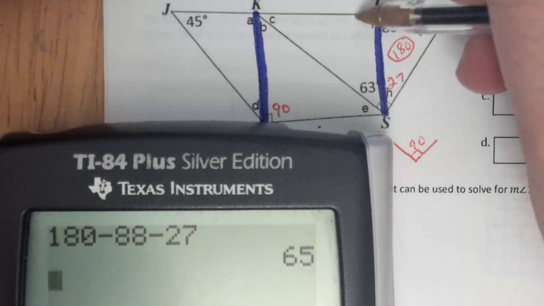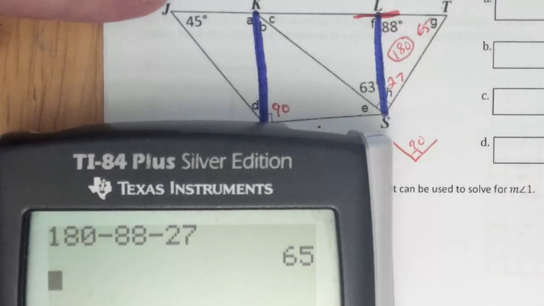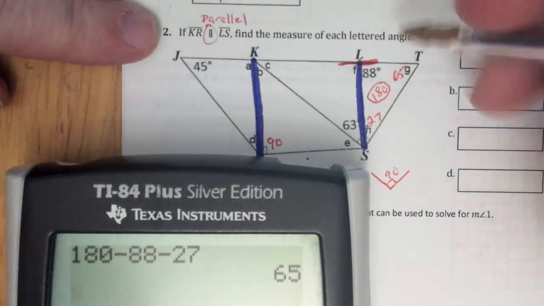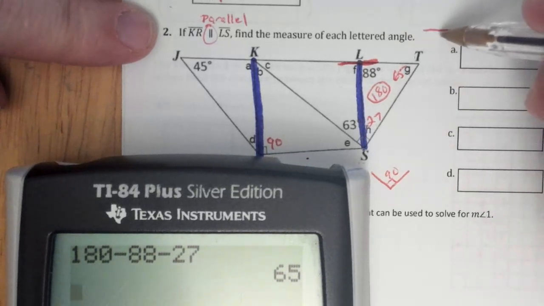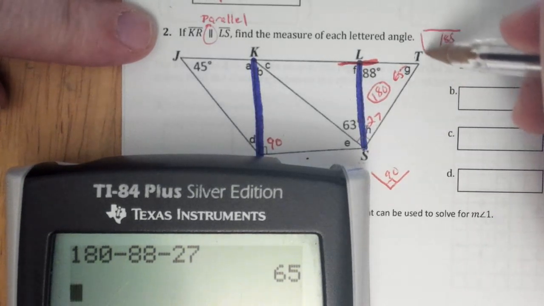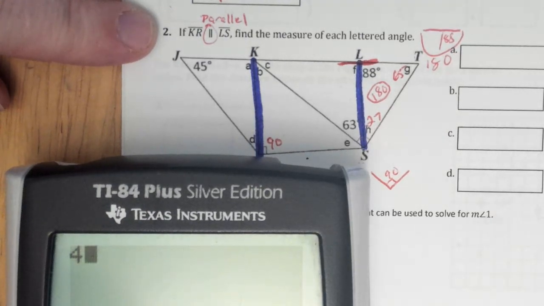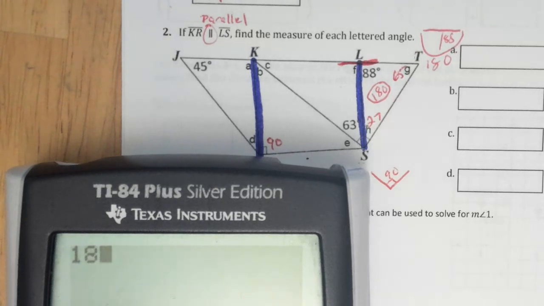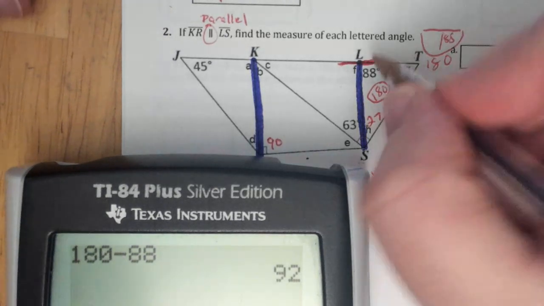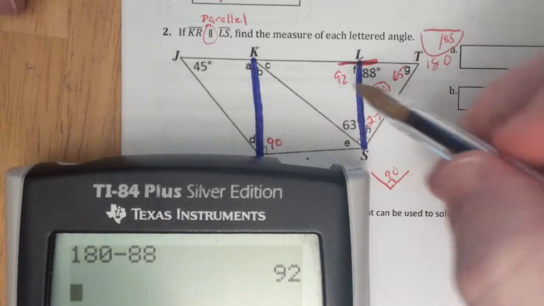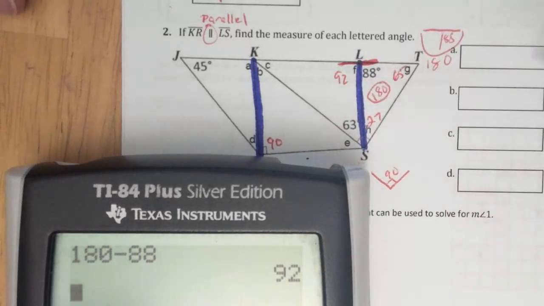Okay, next part. We know this angle right here is 88. So if this is 88, now together they make a straight line. And what's awesome about straight lines is that when you have a straight line, together they make 180 degrees. So 180 minus that 88, we would get 92. So this angle right here would have to be 92 to complete the 180 degrees.